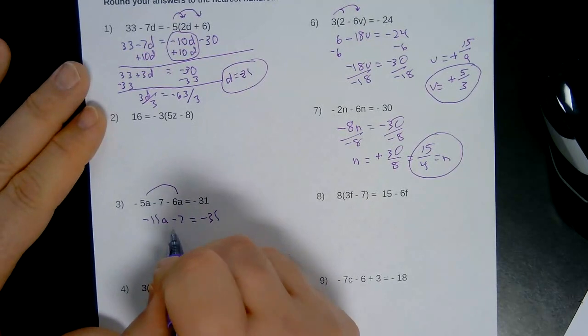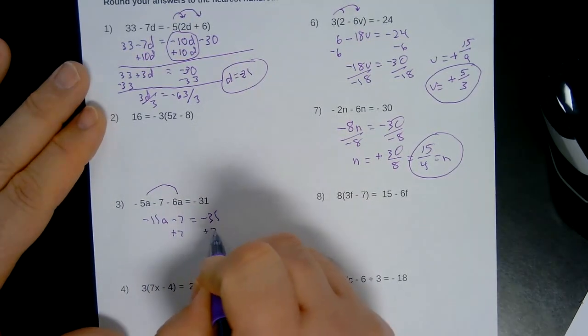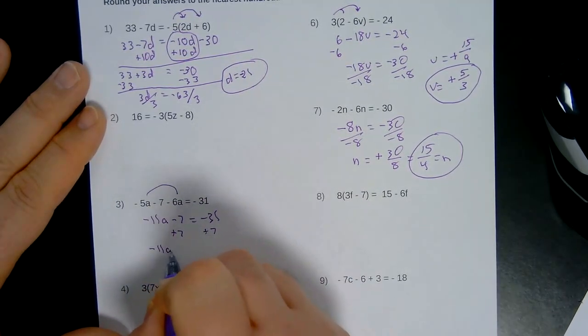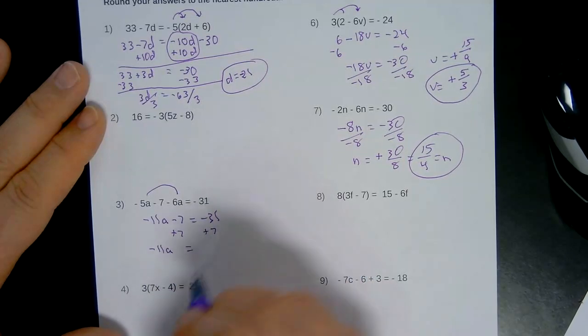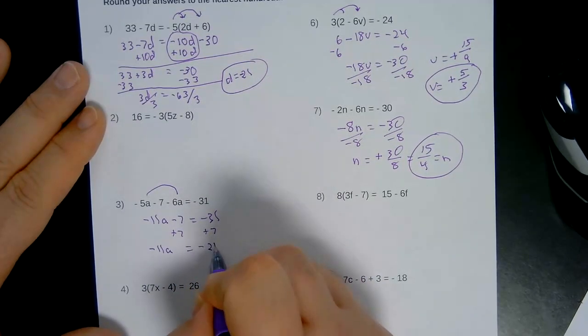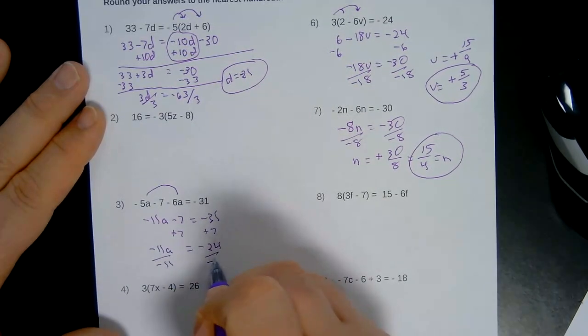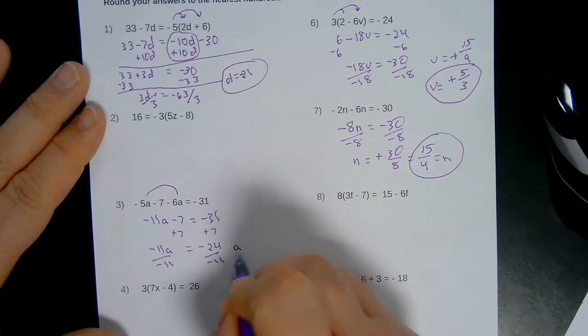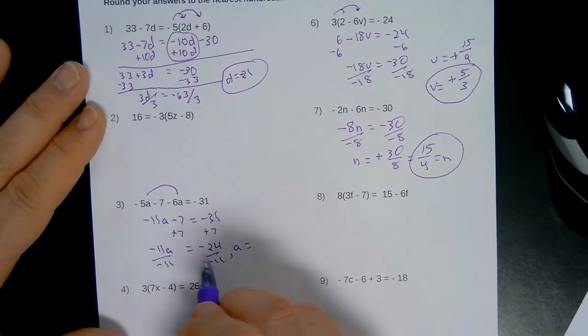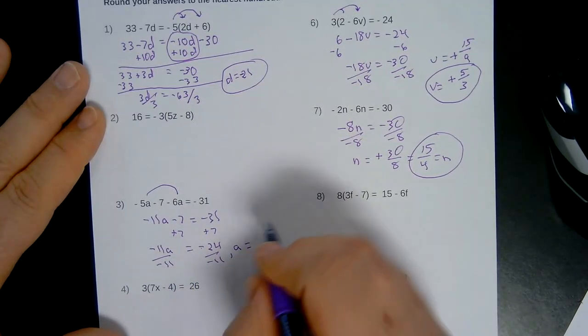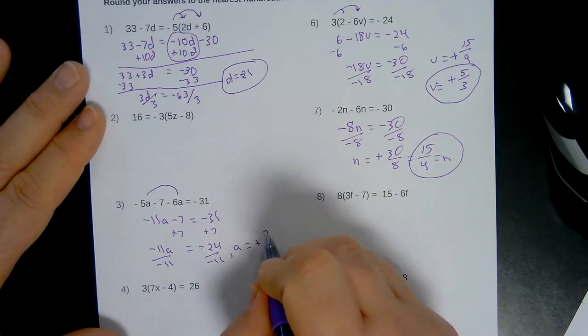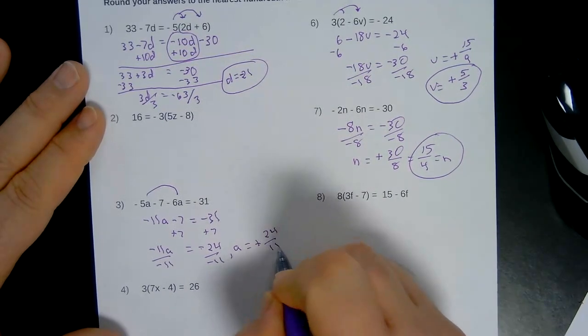Now, let's get rid of the 7. And you get -11a equals -31 plus 7 is -24. Then the last step is divide by -11. So a is equal to negative over negative gives me positive 24 over 11.